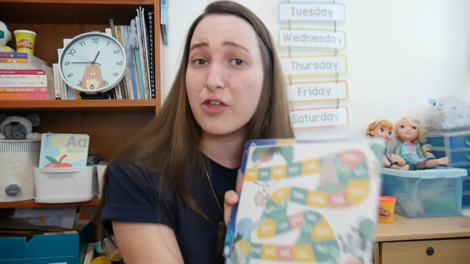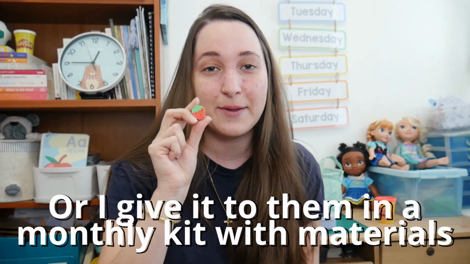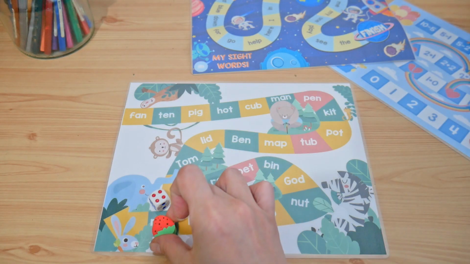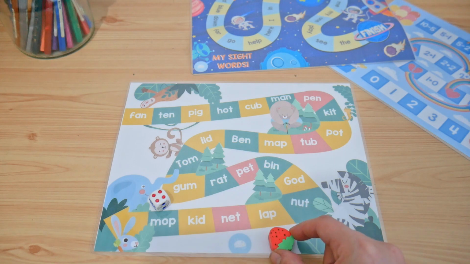Now the way I play this is I give them a copy of the board game that they can print out, and I either give them or ask them to prepare a token and a die. And then basically you just play it like any other board game that we know, right? The way I do it is that if they get the word right or the number right, they can roll the dice again, and if they get it wrong, they have to move back 2 steps.